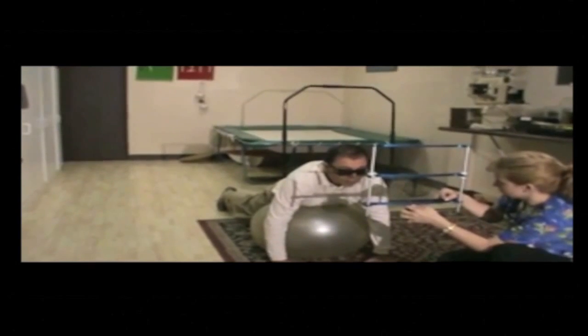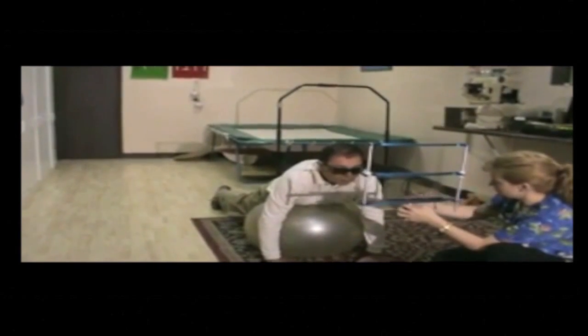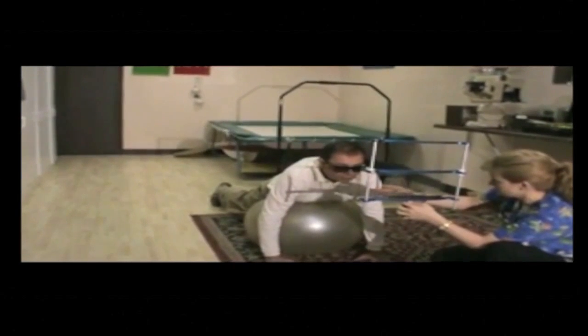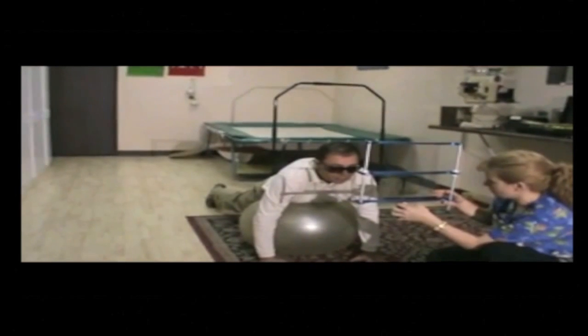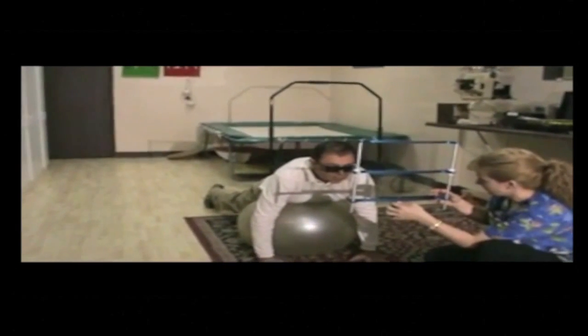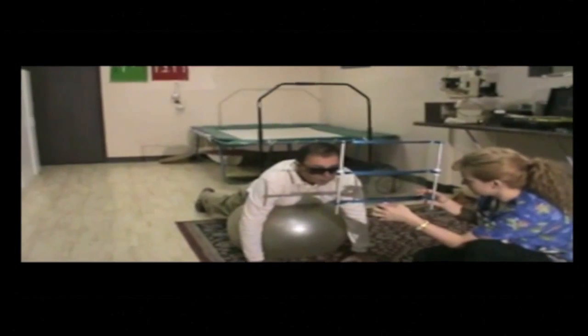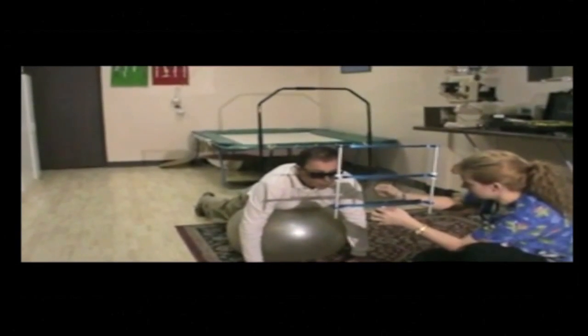It's coming towards me. It's coming towards you? Is it here? It's a little farther back. Right there. Can you still get one? Yes. Still one. Still one. Go towards you a little bit farther.